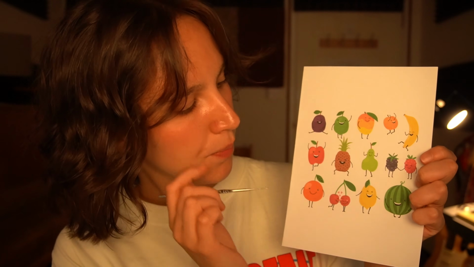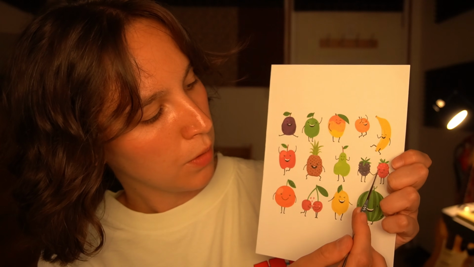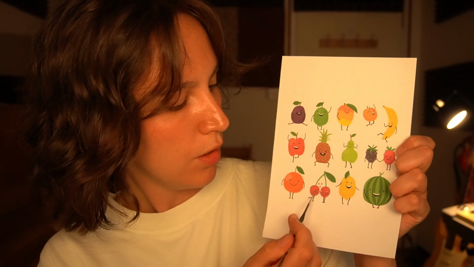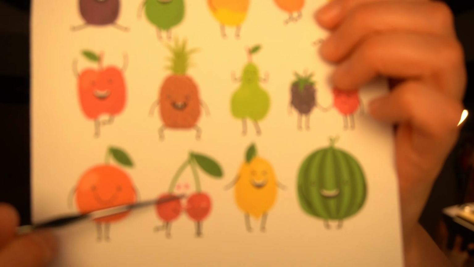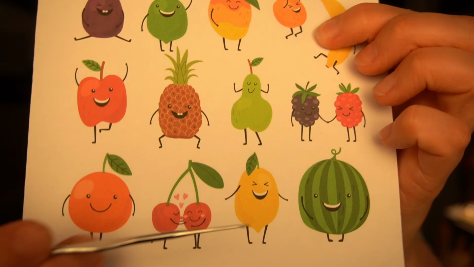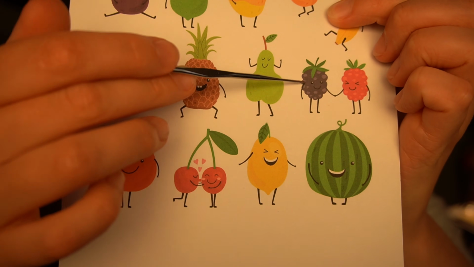Look right here. And look right here. Which couple do you think looks more in love? The cherries here or the blackberry and raspberry here? Cherries, or the blackberry and raspberry.